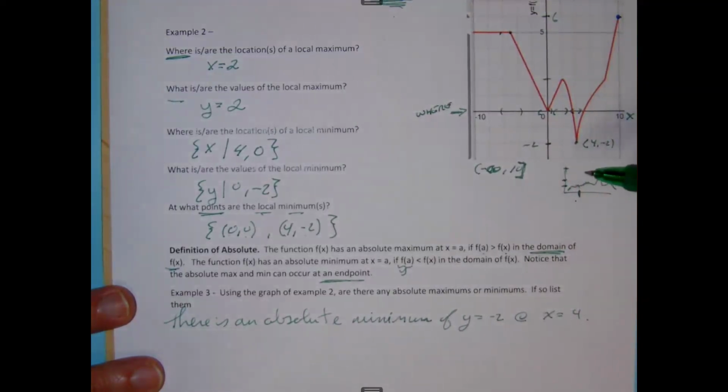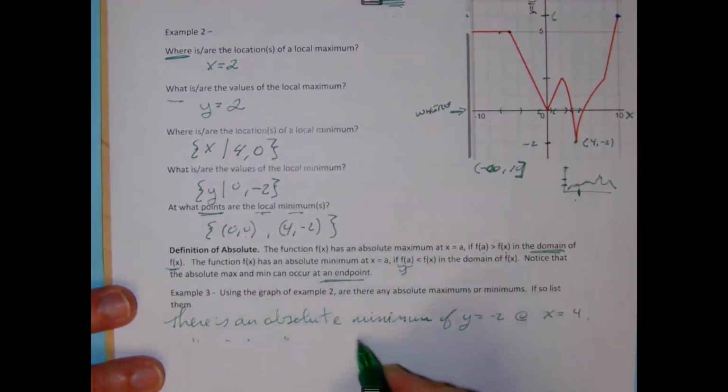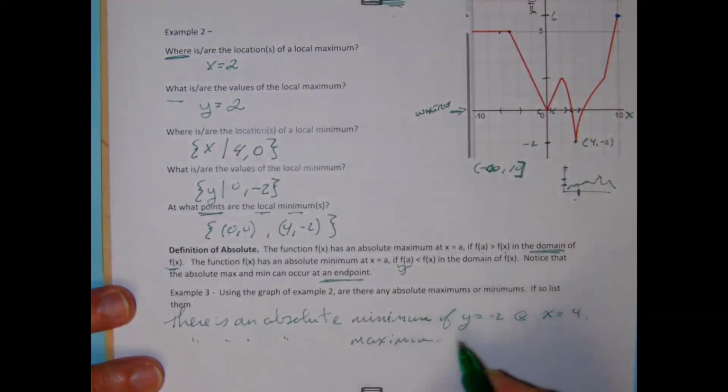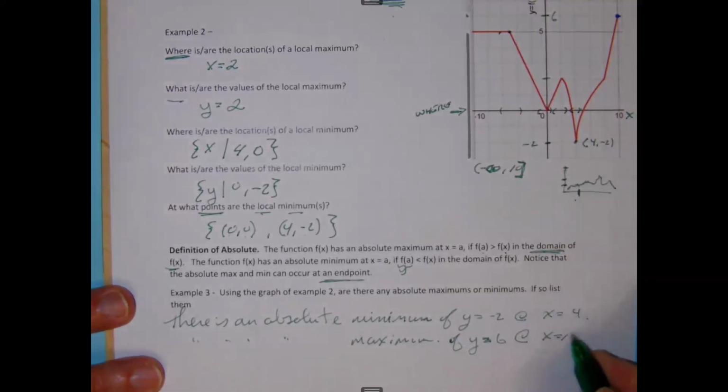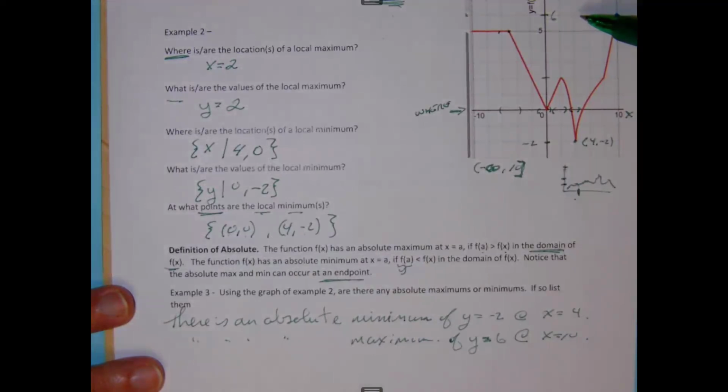So 6 is the absolute maximum. So there is an absolute maximum of y equals 6 at, and then where is it happening? At x equals 10. So that's not a problem because this is about the domain. Over the entire domain, is there some y value that is the biggest thing, or is there some y value that is the smallest thing?